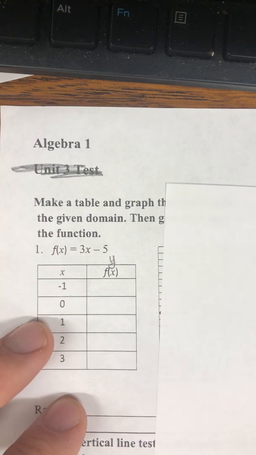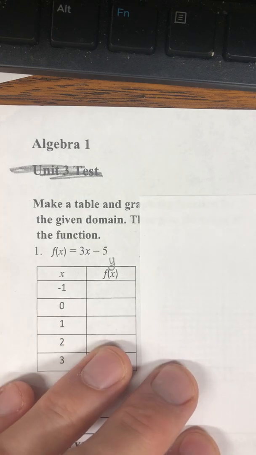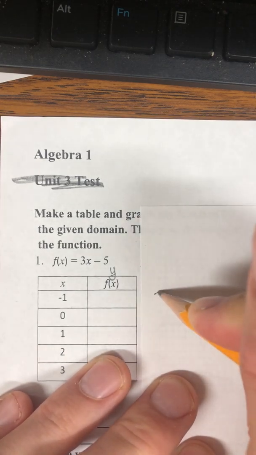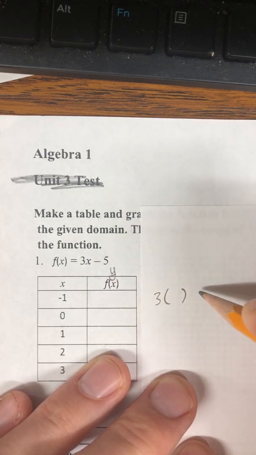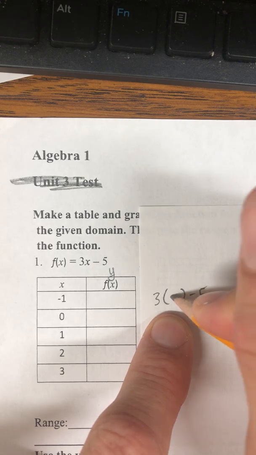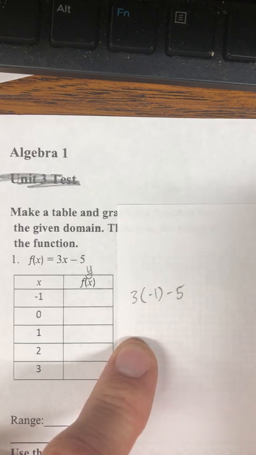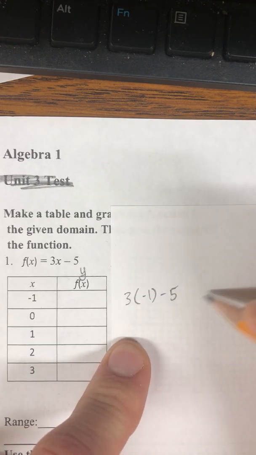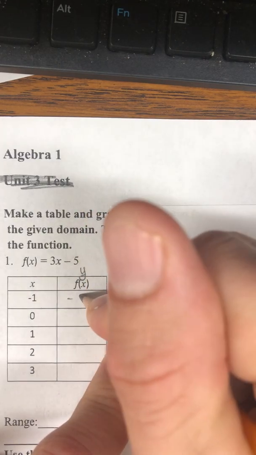All right, so the way you think about this is you write the function 3 times the input minus 5, and you just put the x into where the x was. And then that would be 3 times -1 is -3, minus 5 is -8.